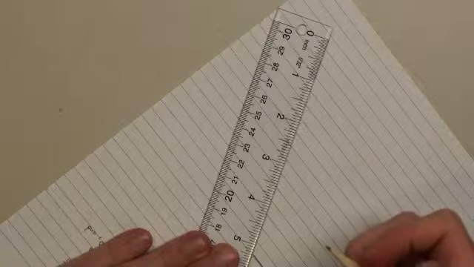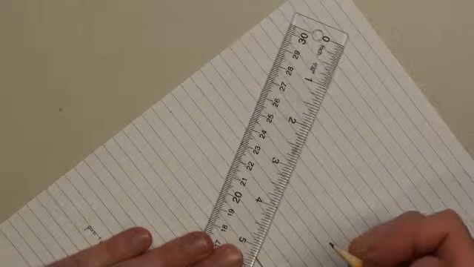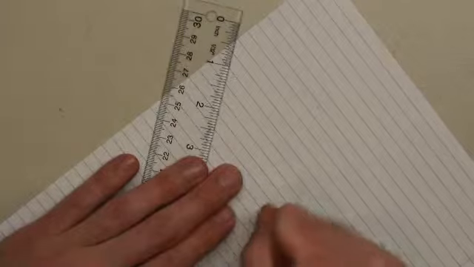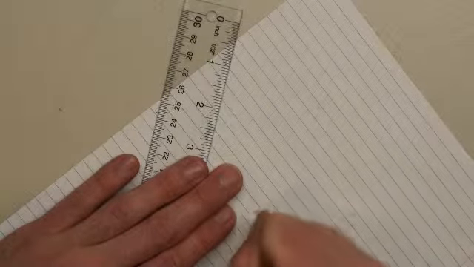Just a little bit off of this. Make it look a little bit more like the picture. Okay.